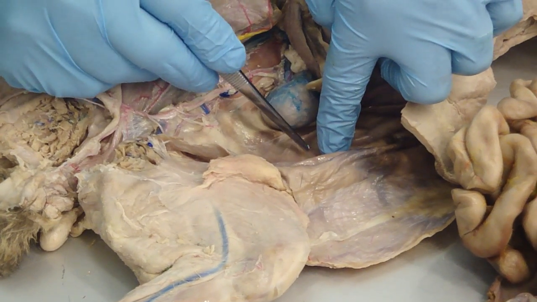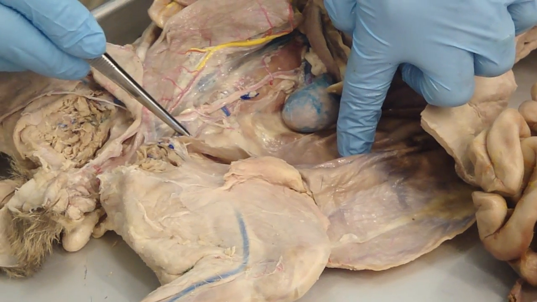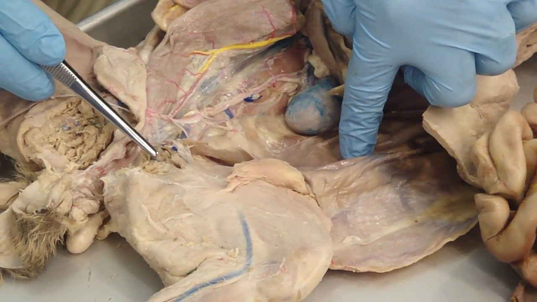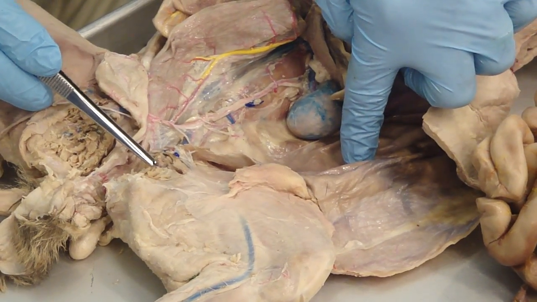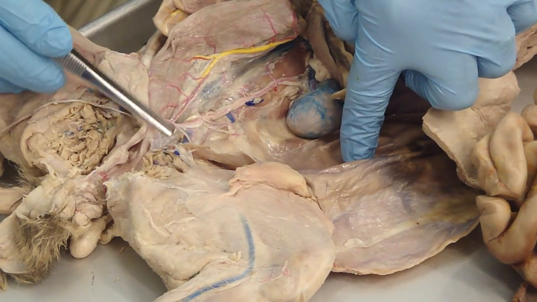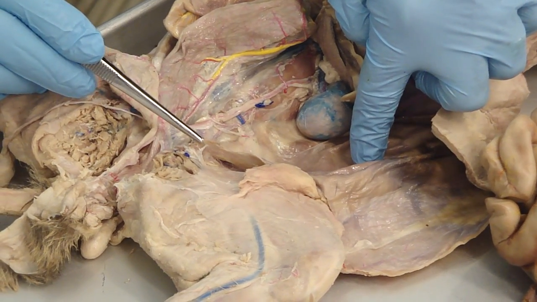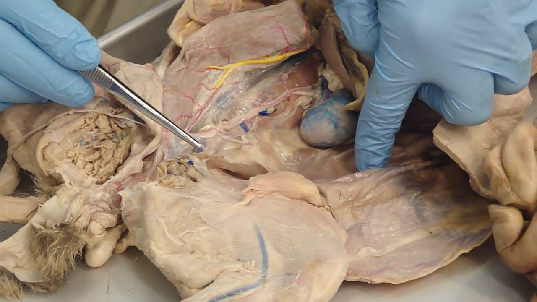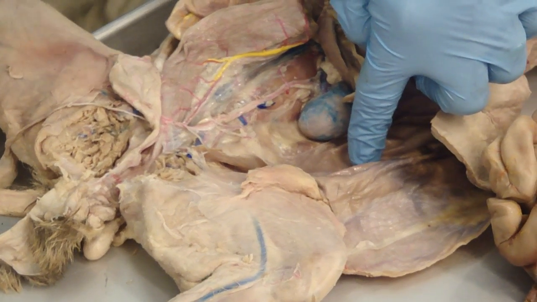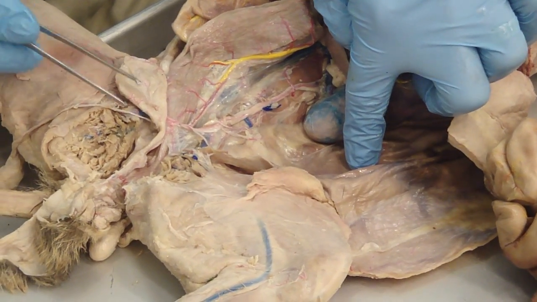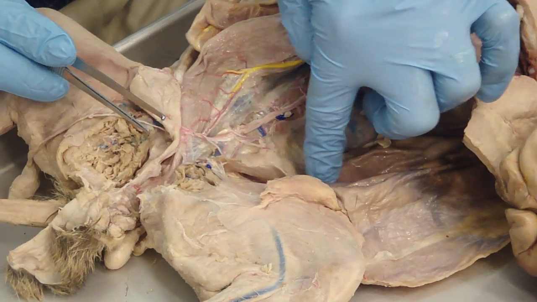So the testes come down, but before they come down, here's the testes up here. There is a ligament that runs all the way down through the inguinal canal to the scrotal swelling at this point. This is the gubernaculum. Yeah, that lovely term, the gubernaculum. It's like goobers. You go to the theater, right? The gubernaculum.